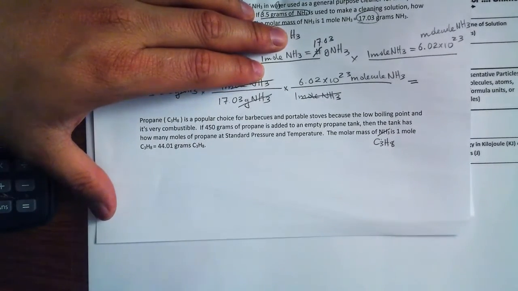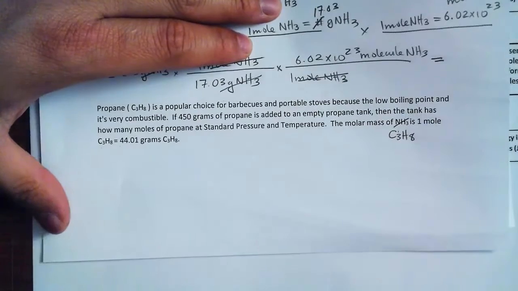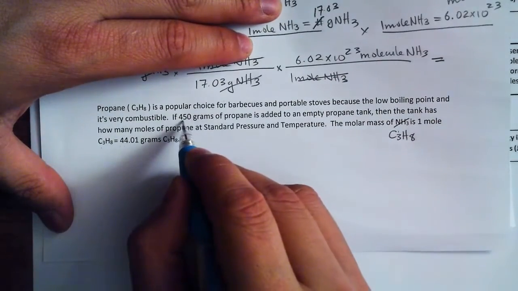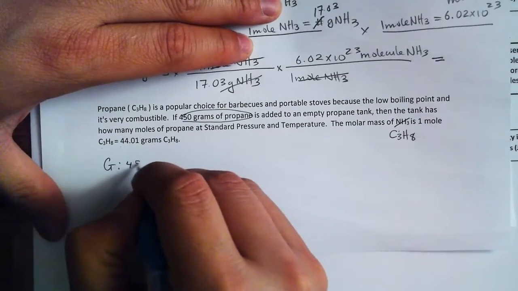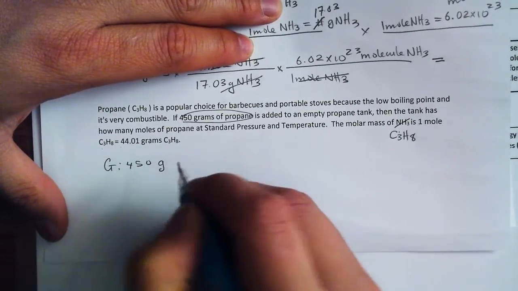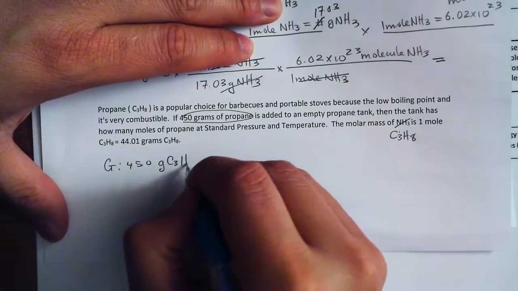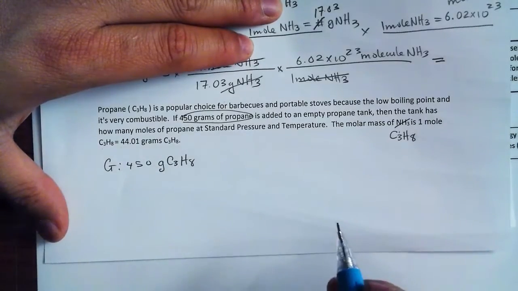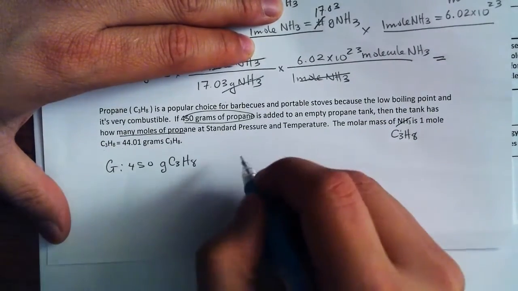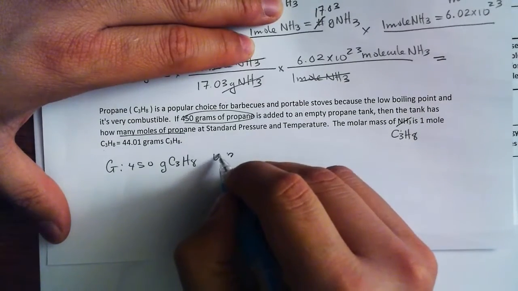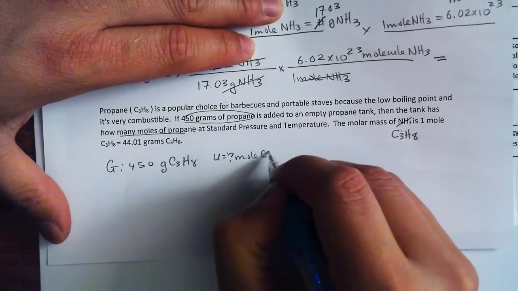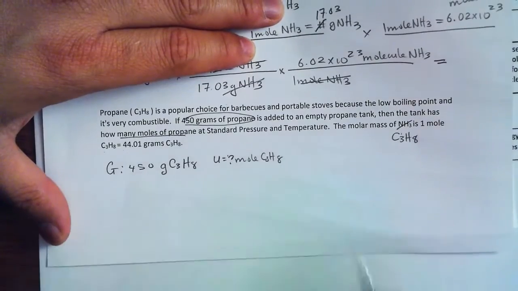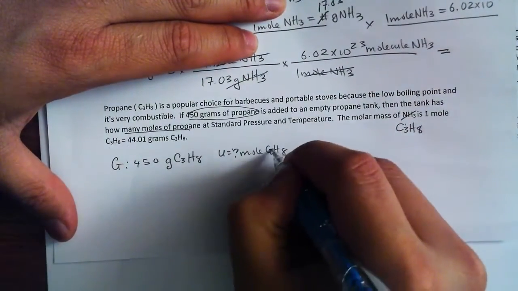So how do we do this? First of all, we need to identify our given, which is right here. So your given is, in this case, 450 gram. We can abbreviate that to C3H8. And what are we looking for? We're looking for moles of propane. So a question mark, which is represented by U, unknown, question mark, mole of C3H8. Okay, sorry about the ugly writing.